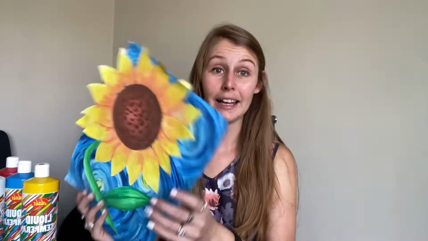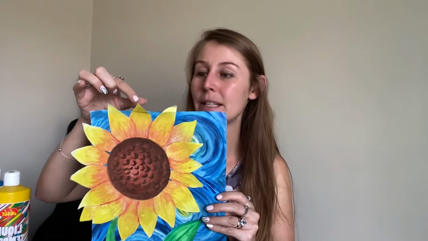So, today we're going to be doing Van Gogh sunflowers. Alright, so here's my sunflower. I bent it a little bit, sorry, but nice big sunflower, movement in the background with those beautiful brush strokes.